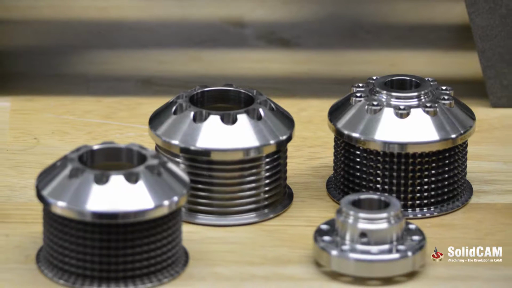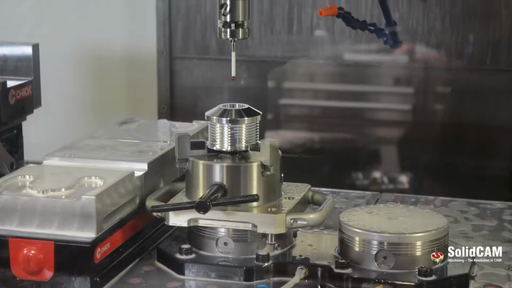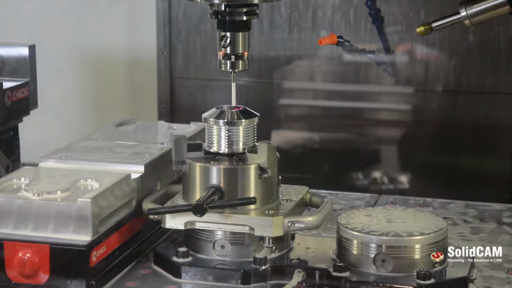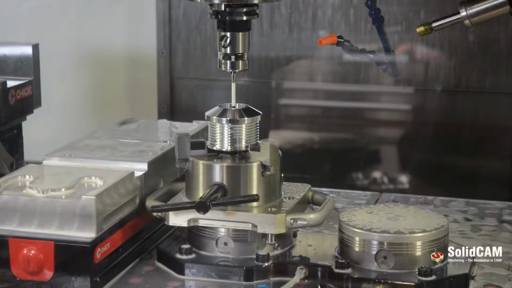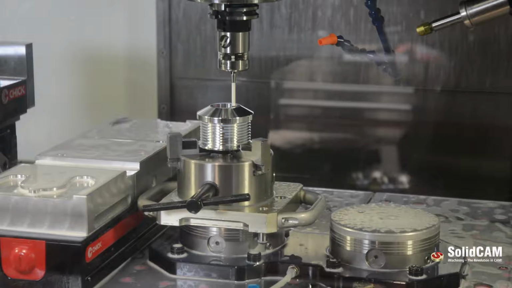So the probe software really filled that niche void for us because we were able to bring in the probe, have it find the part fast, efficiently, and keep our cycle times up without basically compromising anything.